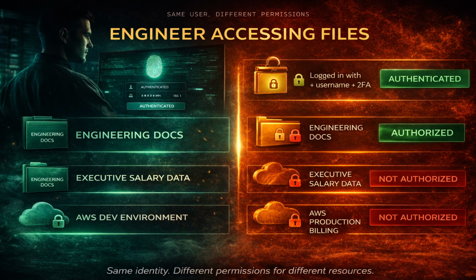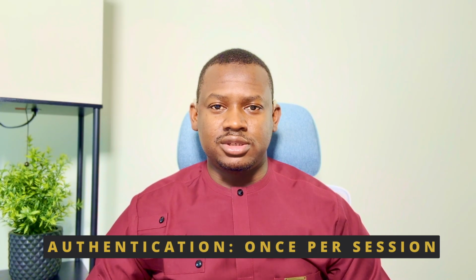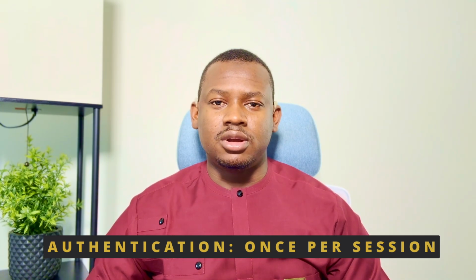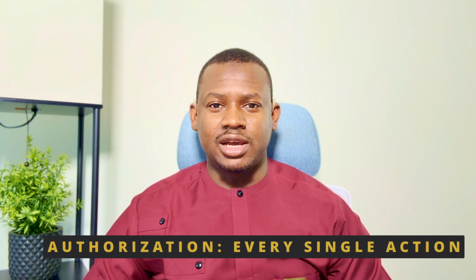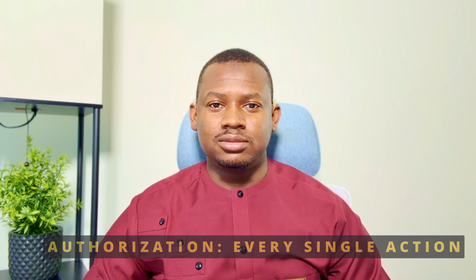This is how AWS checks if you can launch a server. Google Drive checks if you can edit a document. Your bank checks if you can transfer money. Authentication, once. Who are you? Authorization, every single action. Are you allowed?